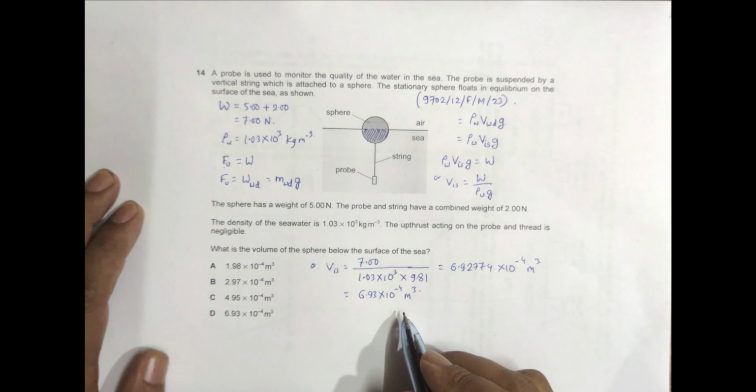Now going through the answer choices, choice number D reflects it, but all others are incorrect choices.